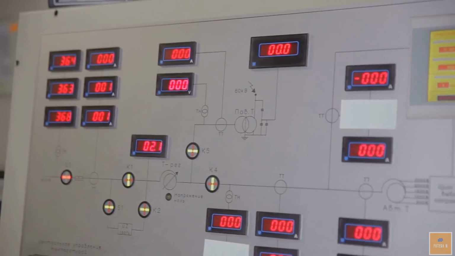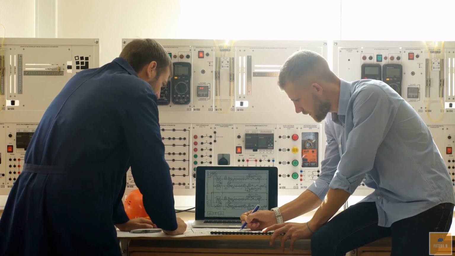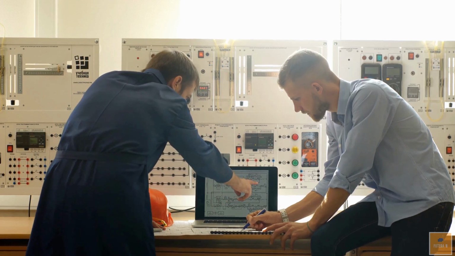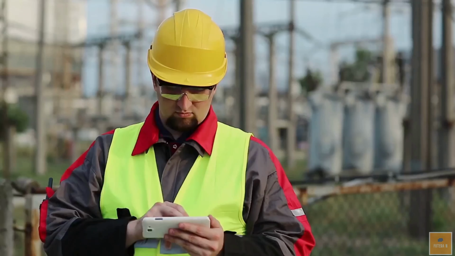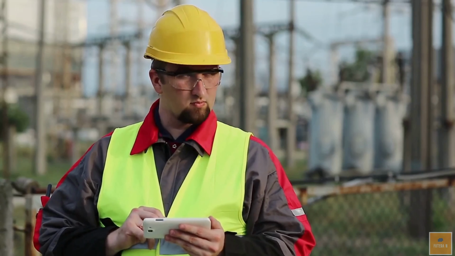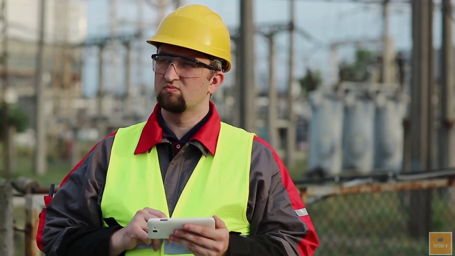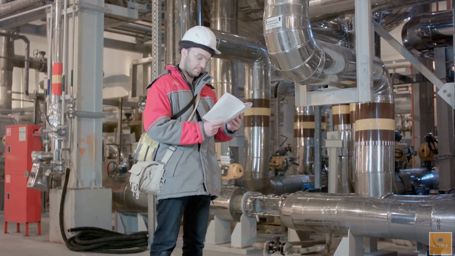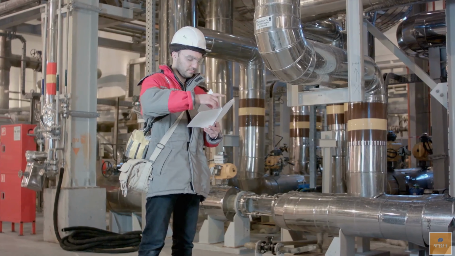Moreover, the integration of digital control systems and advanced sensors has enabled power plant operators to optimize the performance of their plants. These systems can detect and diagnose issues in real time, allowing for prompt corrective action. The use of predictive maintenance techniques has also reduced downtime and maintenance cost.